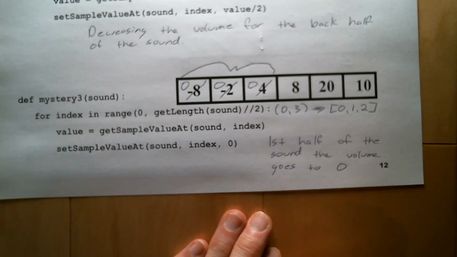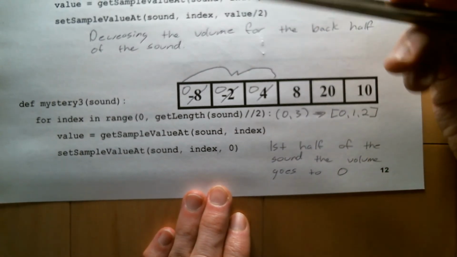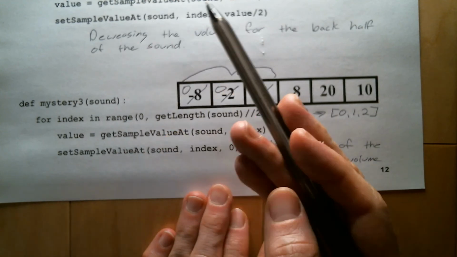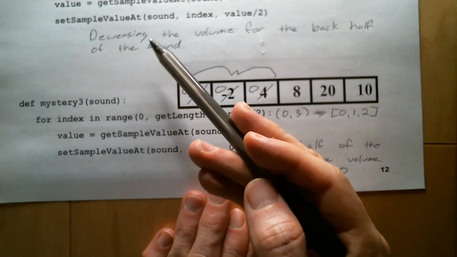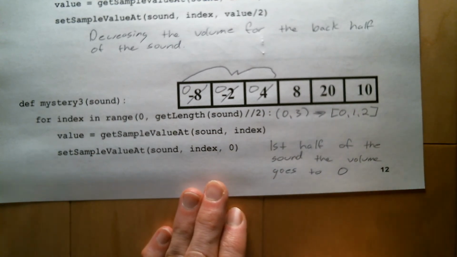All right. So again, just different variations of the same thing, but just getting used to this syntax of get sample value at, set sample value at, because that's a lot of what we're going to be using and what we're going to be doing when we interact with these various files.